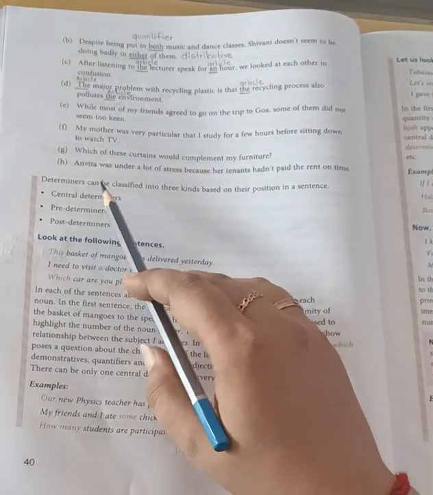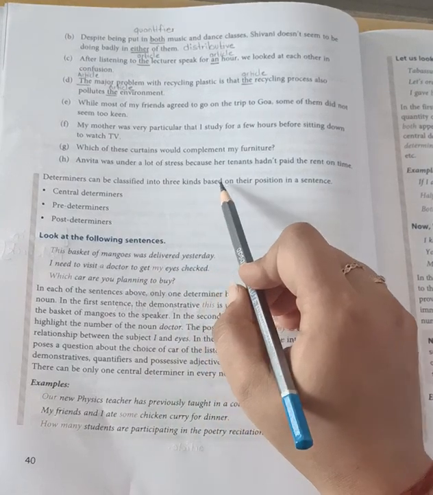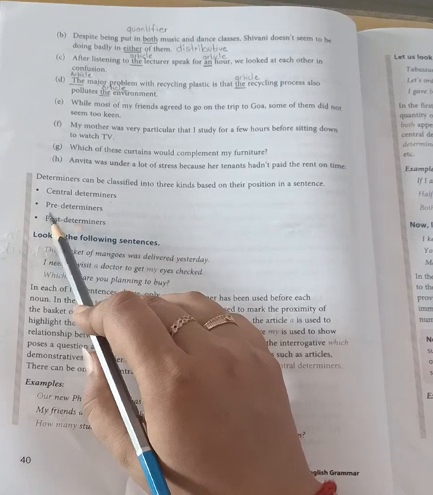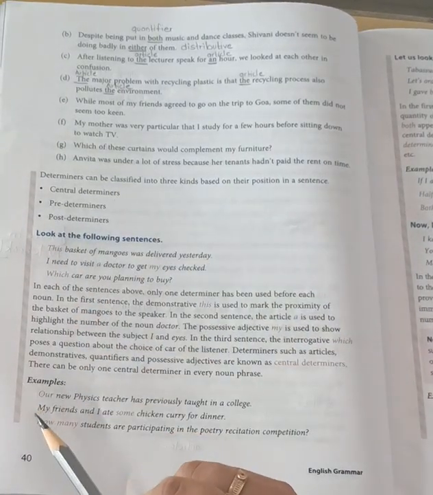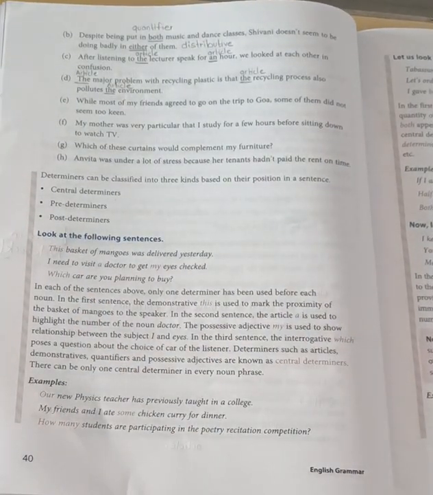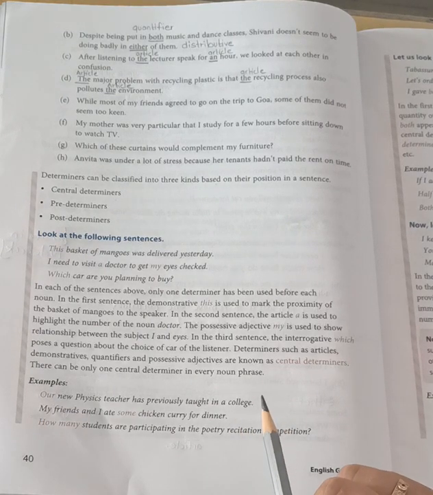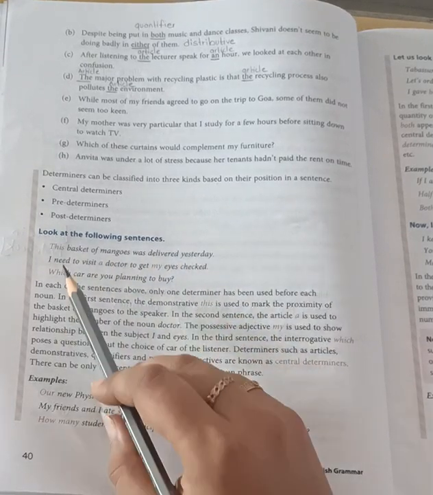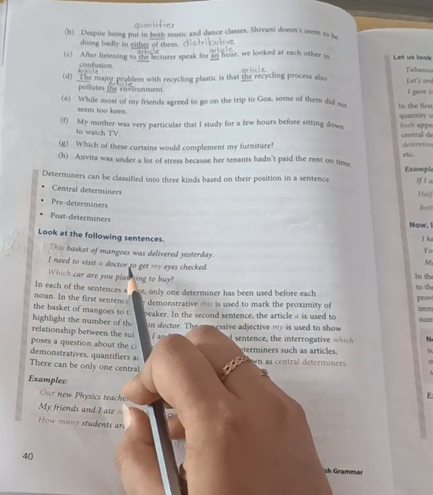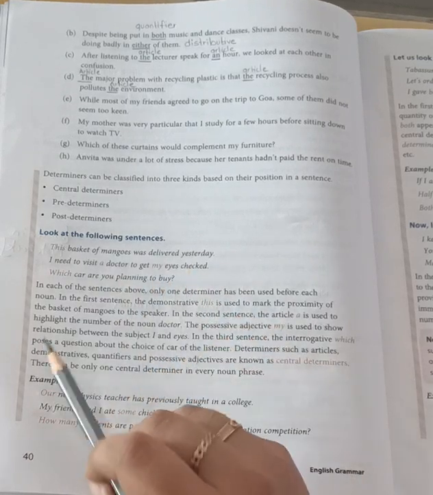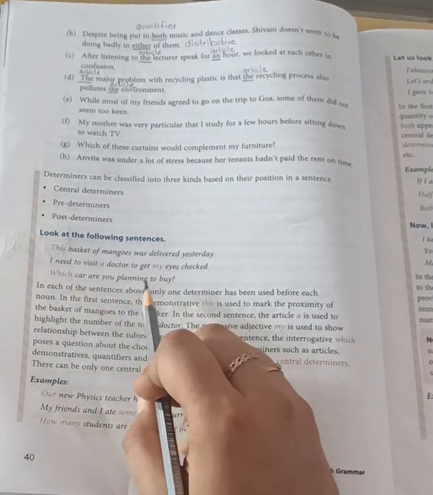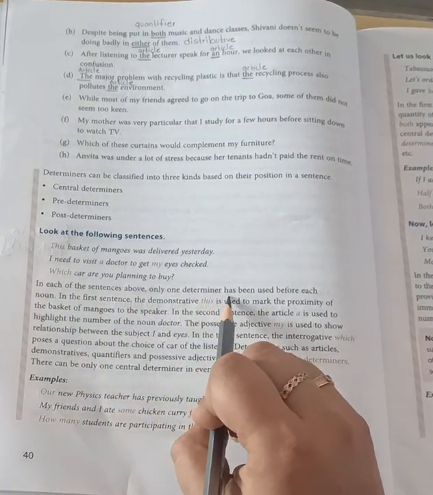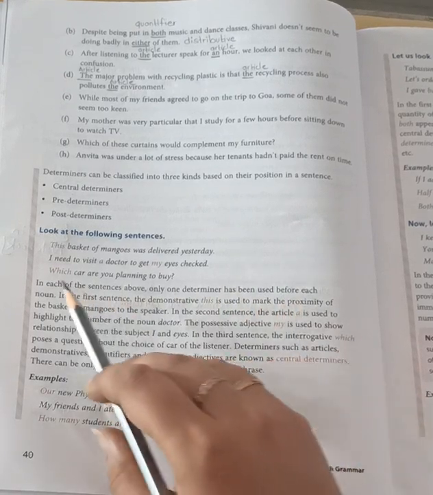Now determiners can be classified into 3 kinds based on their position in a sentence. Central determiners, predeterminers and post-determiners. Now what are central determiners? Let us understand first. This basket of mangoes was delivered yesterday. I need to visit a doctor to get my eyes checked. Which car are you planning to buy? In each of the sentences above, only one determiner has been used before each noun.